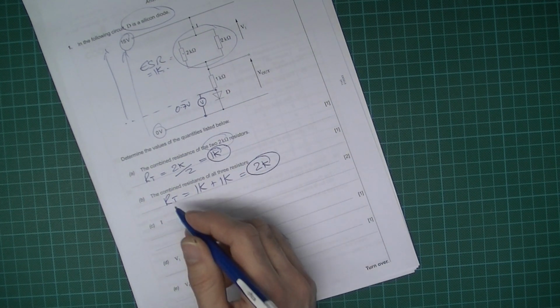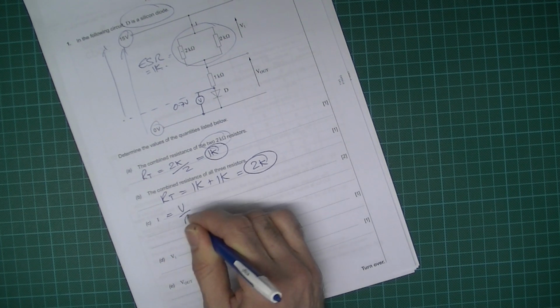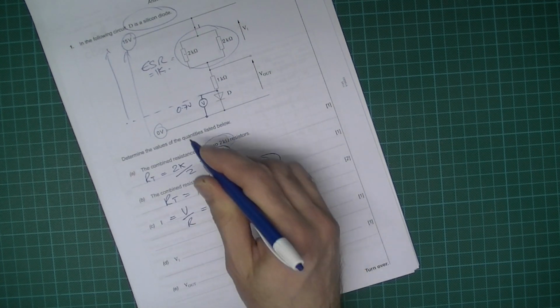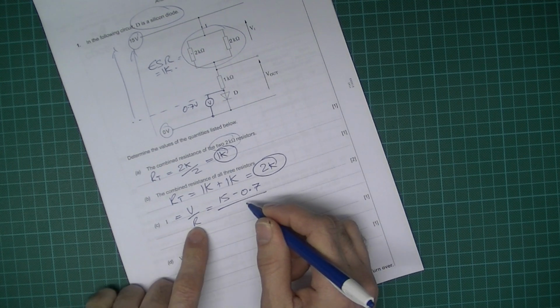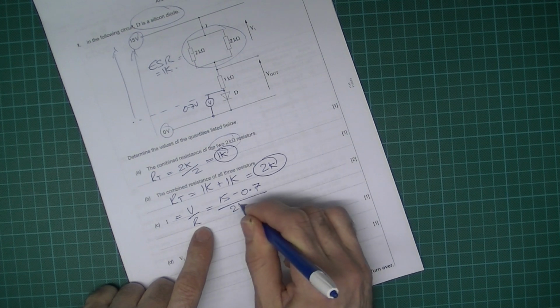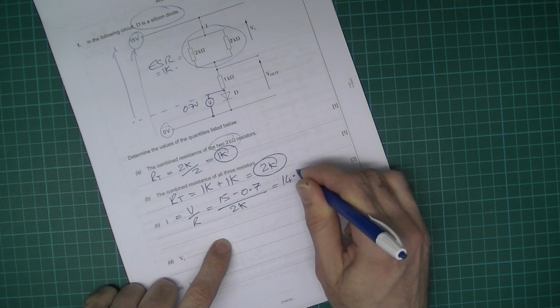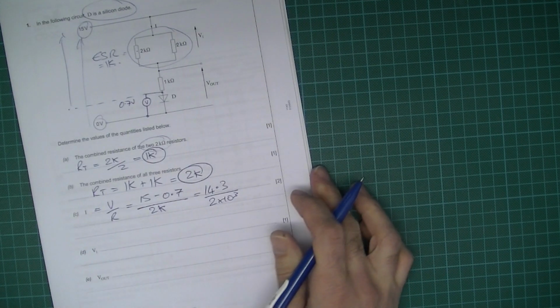So the current I equals V over R, so that's going to be 15 minus 0.7 over the combined resistance. We already said that was going to be 2K, so that's going to be 14.3 over 2 times 10 to the 3.